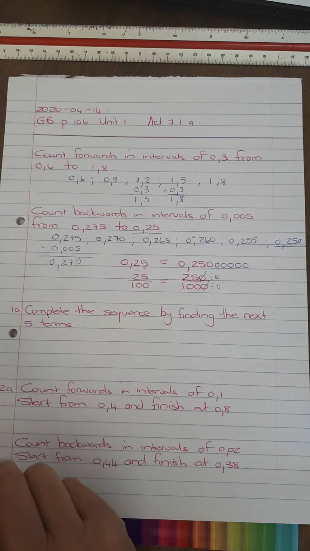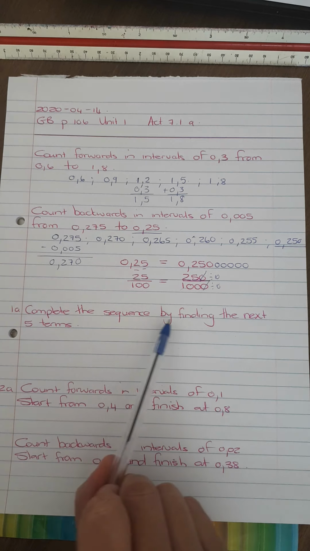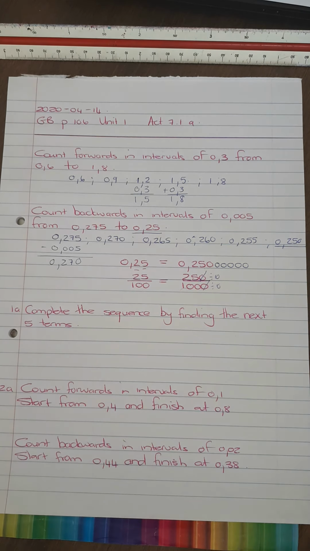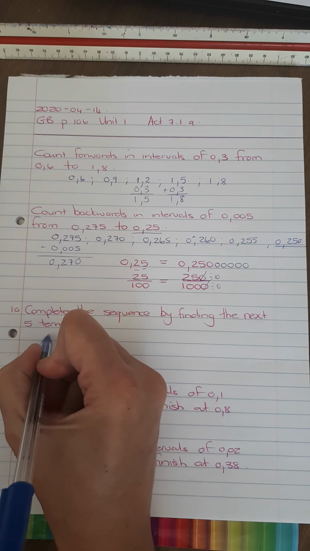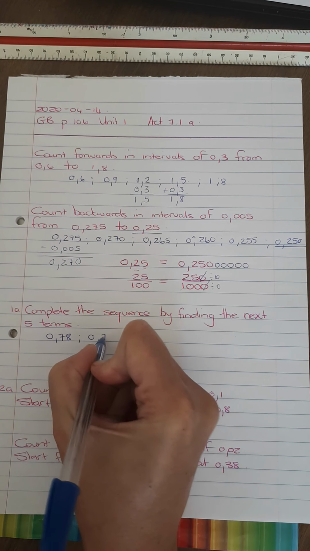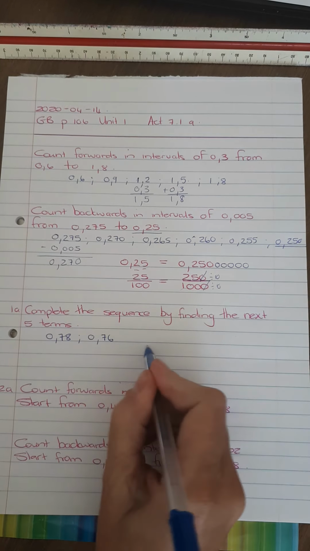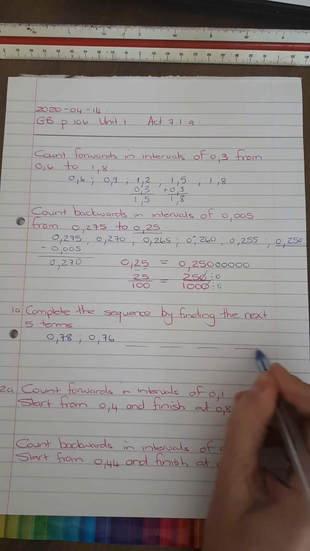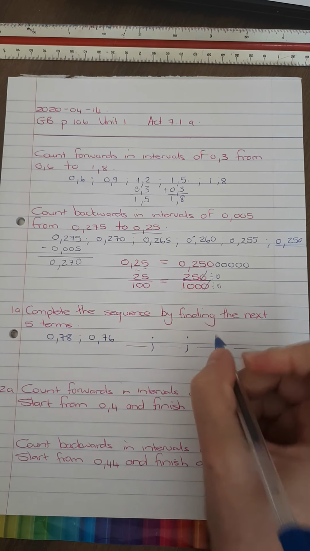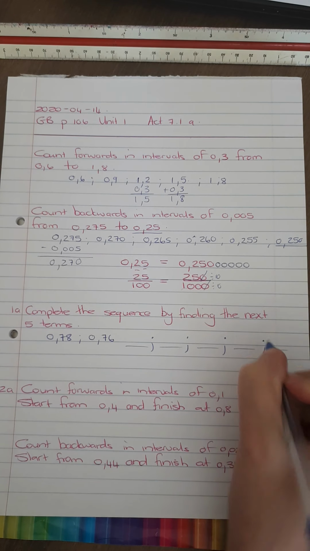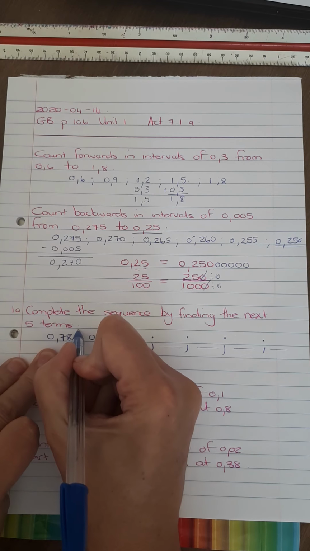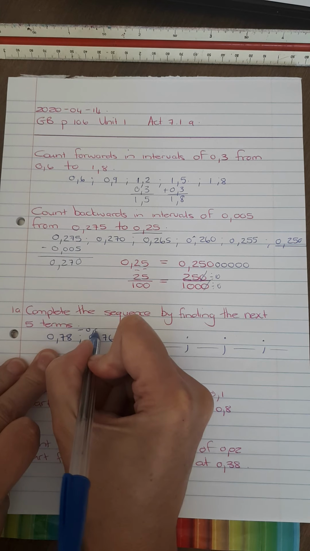So now, number 1a, they say complete this sequence by finding the next 5 terms. So here they gave you 0,78, and the next one would be 0,76. So if I have to write 5 more terms, 1, 2, 3, 4, 5, I need to separate these terms by a semicolon each time. And then I'm just going to say, what happened from there to there? The number got smaller, which means I subtracted 0,02.